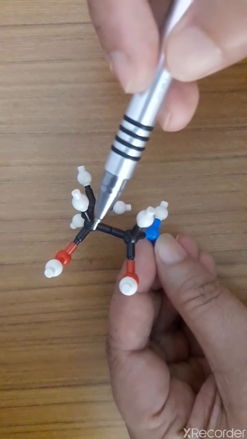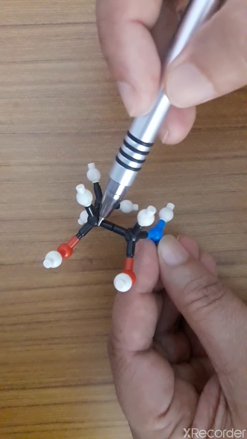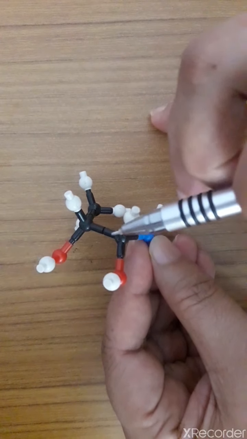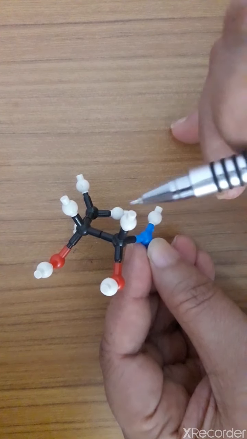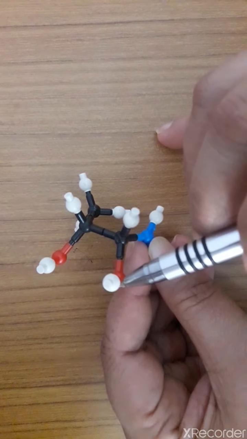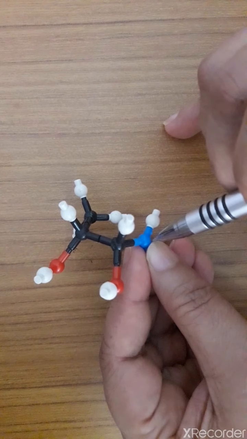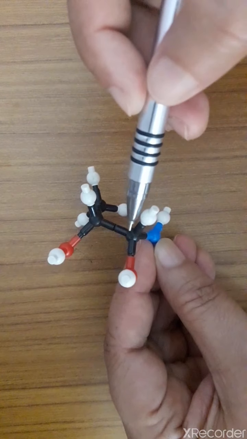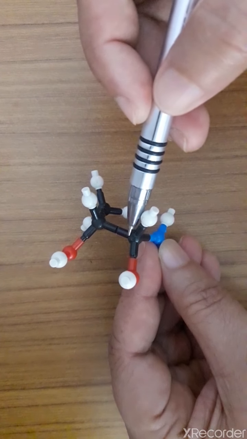That means this carbon is attached with four different atoms or groups, and therefore this is a chiral carbon. Same way, this carbon is also attached with hydrogen, an OH group, an NH2 group, and this portion, and therefore this particular carbon is also a chiral carbon.